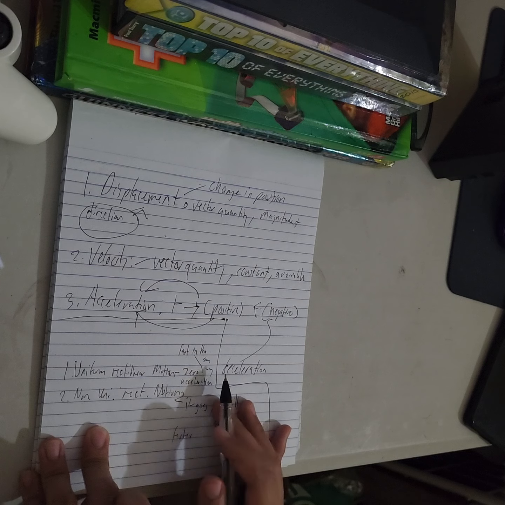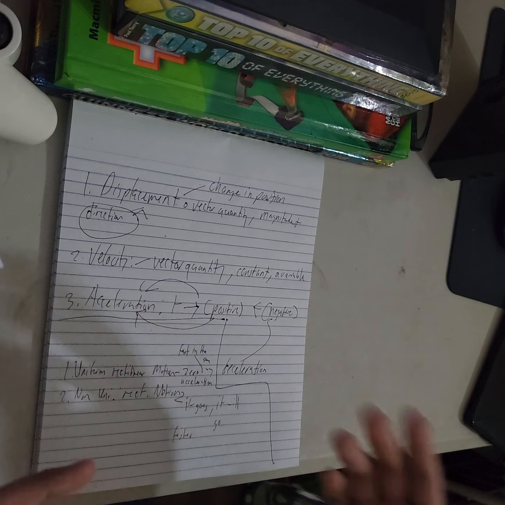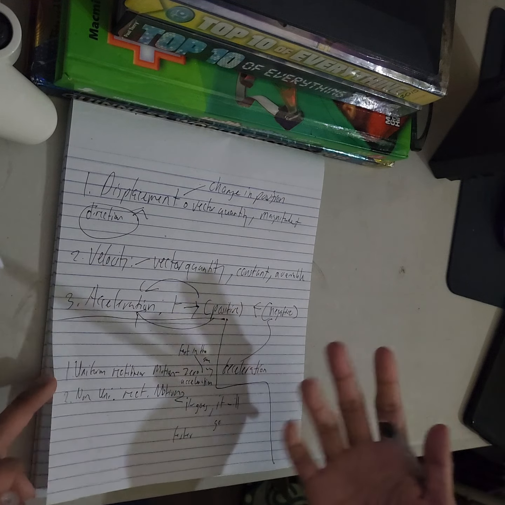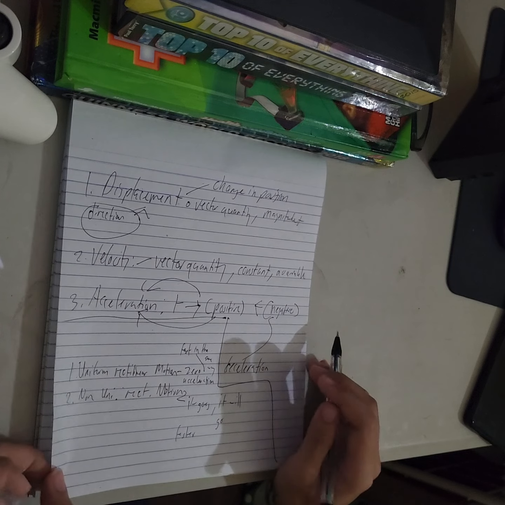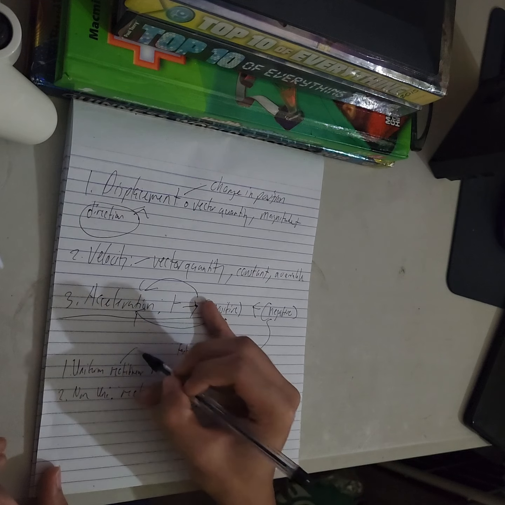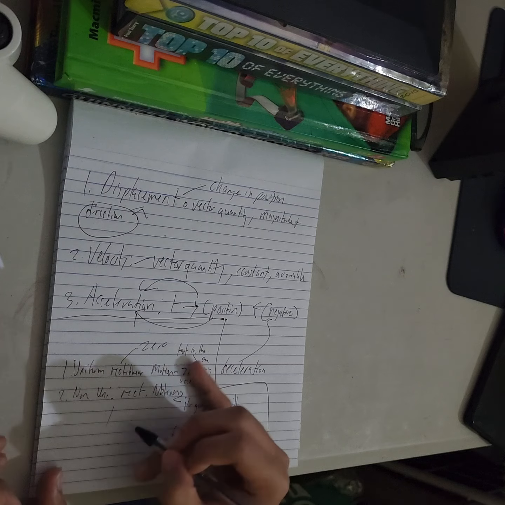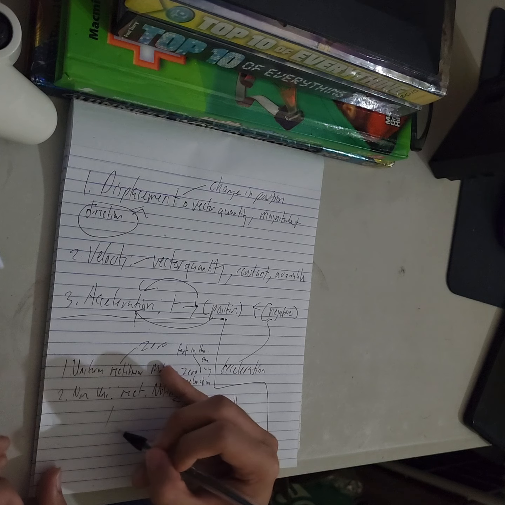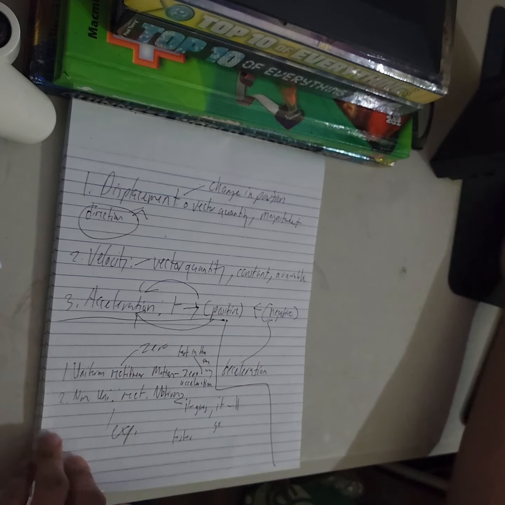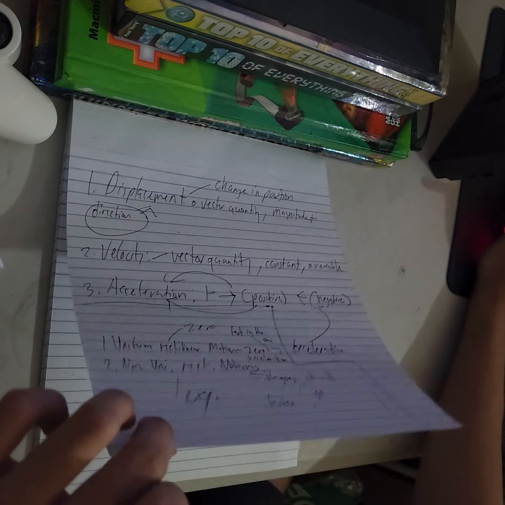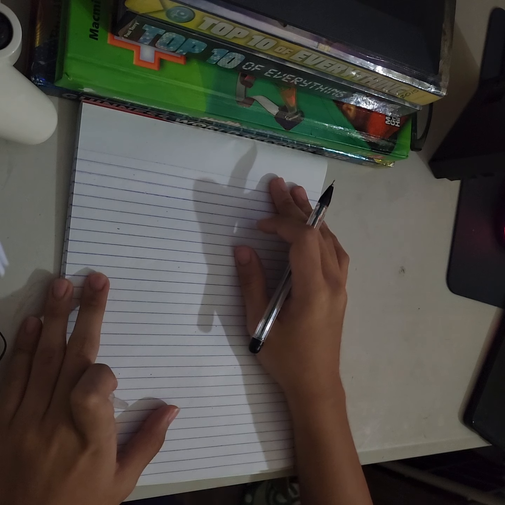So basically, the object's velocity changes over time, meaning it experiences acceleration. So basically, uniform is zero acceleration, non-uniform is experiencing acceleration.